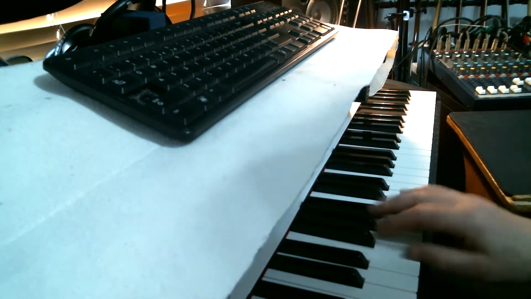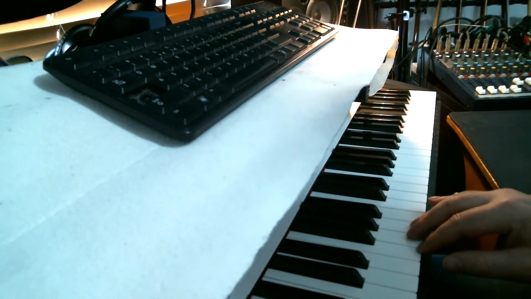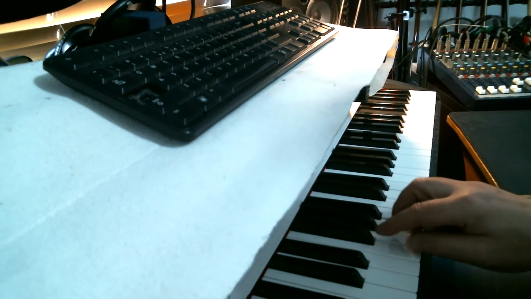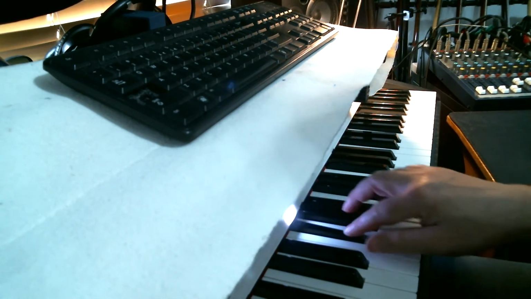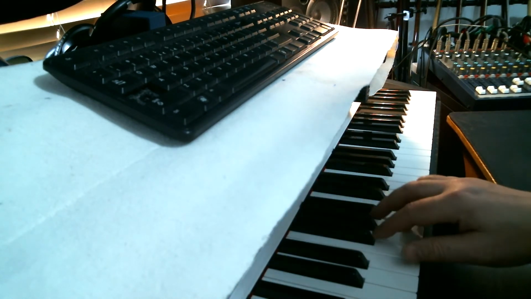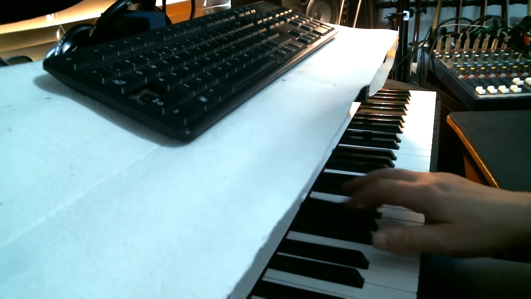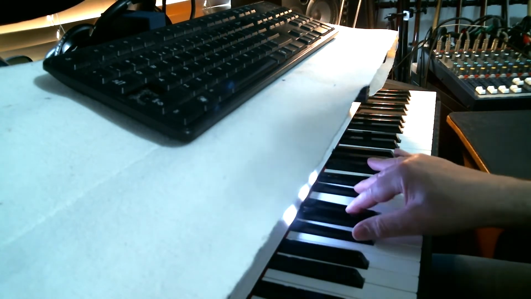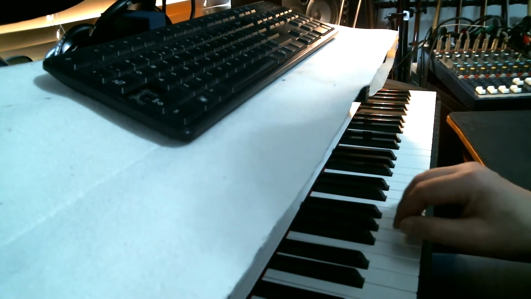And this is kind of happy-ish, which is interesting because it's descending a minor third. So yeah, that'd be the major, that's a major third. So it's a minor third but somehow sounds happy.